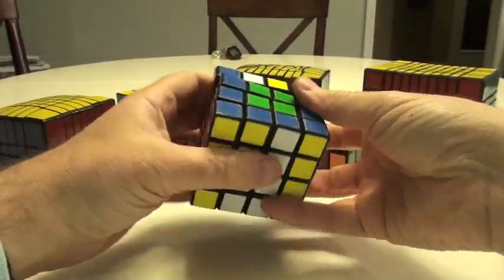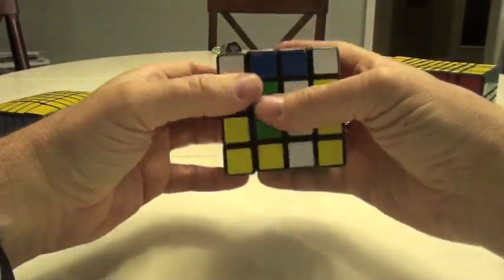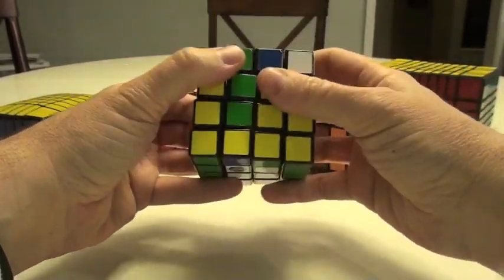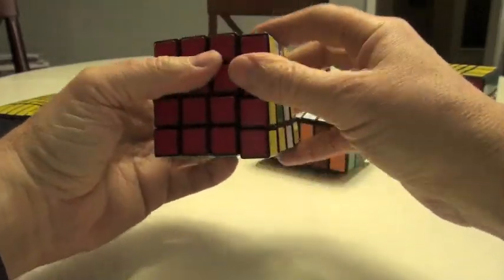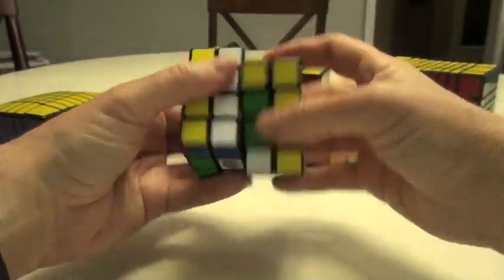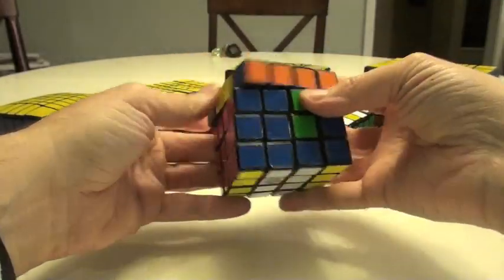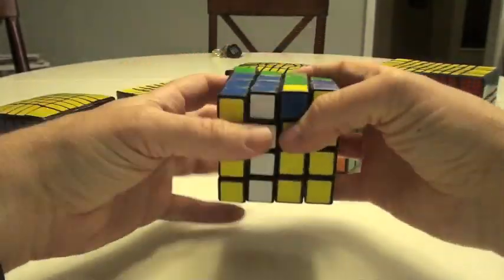2R, 2B, 2U, L, 2 up, RI, 2 up, R, 2 up, 2F, R, 2F, Li, 2B, 2R.